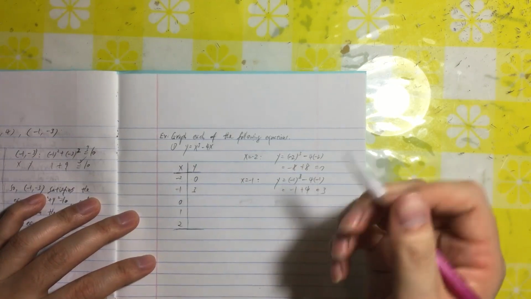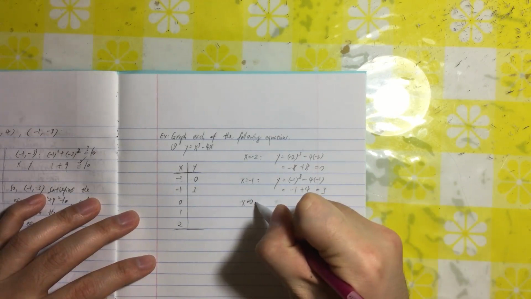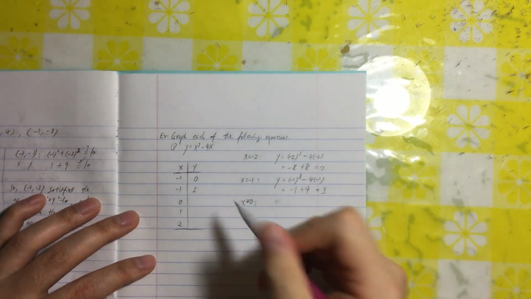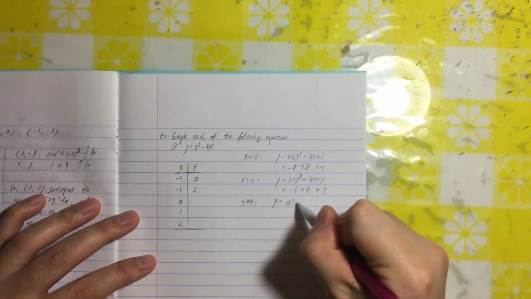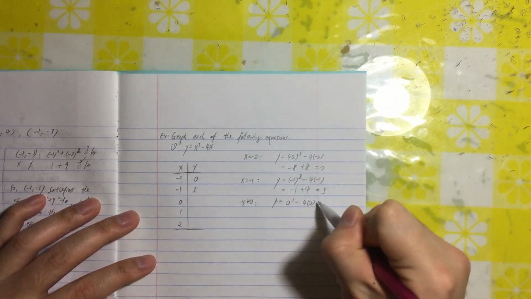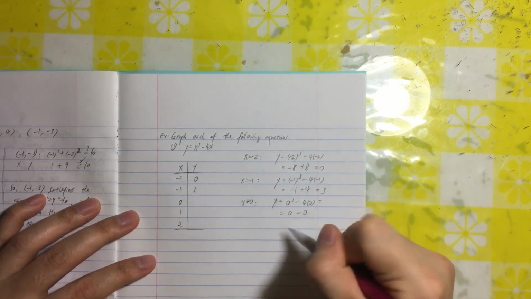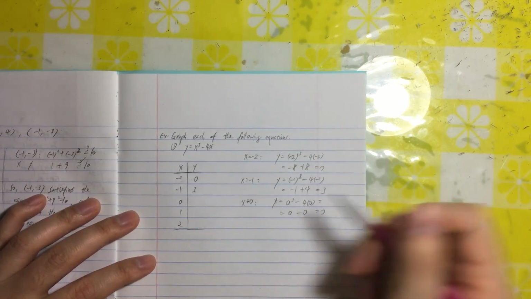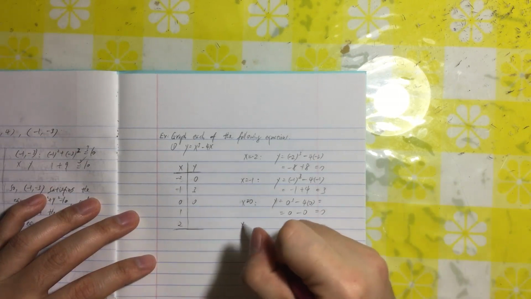Next, plug in 0. When x is 0, what's y? Y equal to 0 cubed minus 4 times 0. 0 cubed is 0. 4 times 0 is also 0. 0 minus 0 is 0. So when x is 0, y is 0. Next, plug in 1.